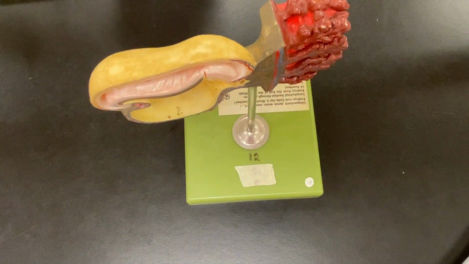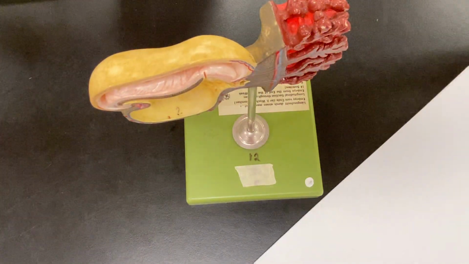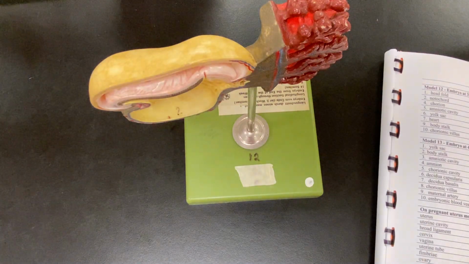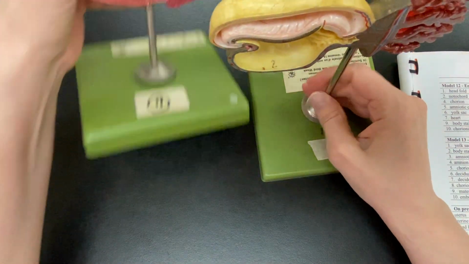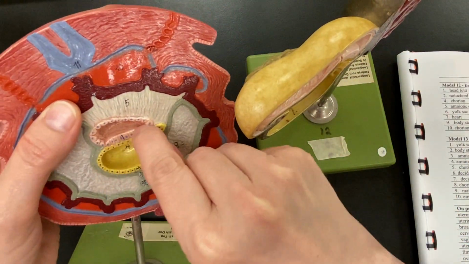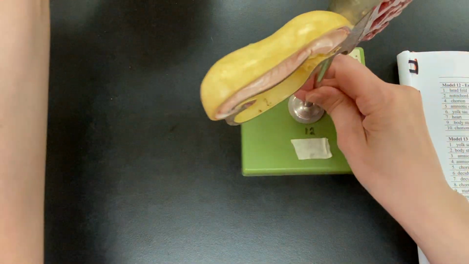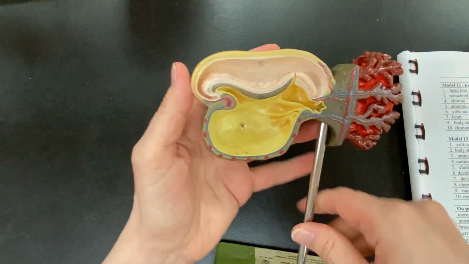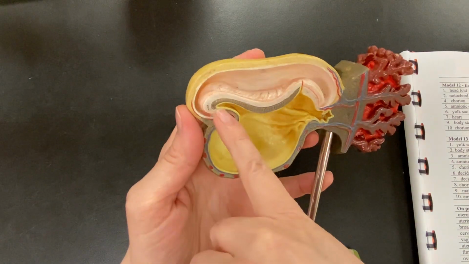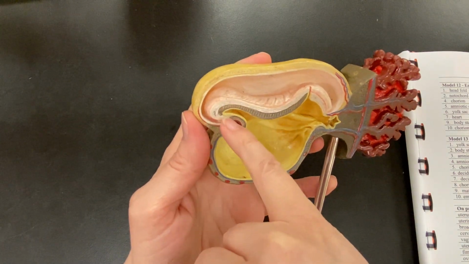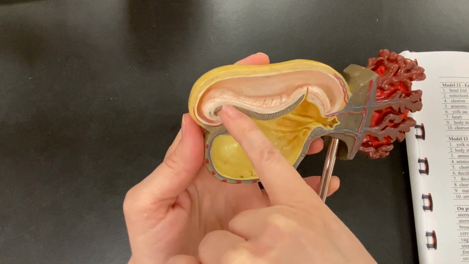Model number 12, let me turn the page. Okay, so here we have an embryo at 3 weeks. So this double layer right here now has 3 layers, and then it folds. So this part is the head fold right here. So that's what is turning into the head slowly.